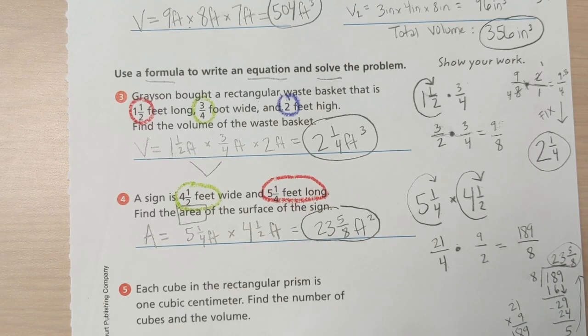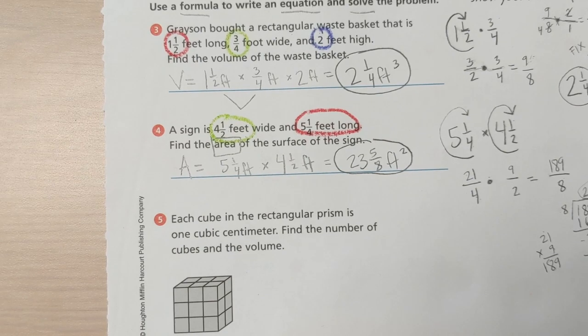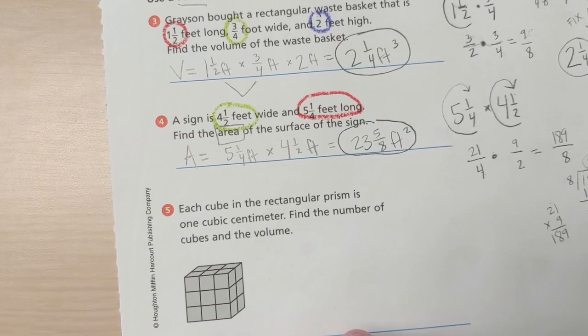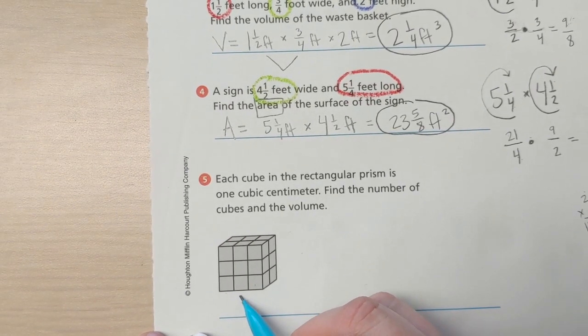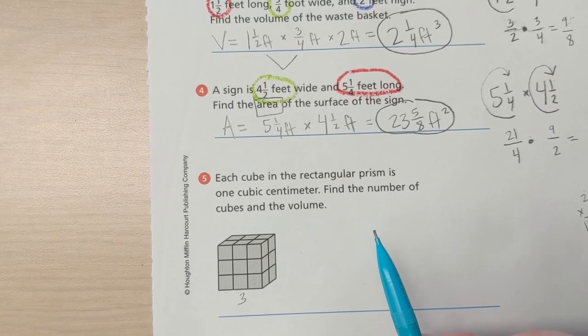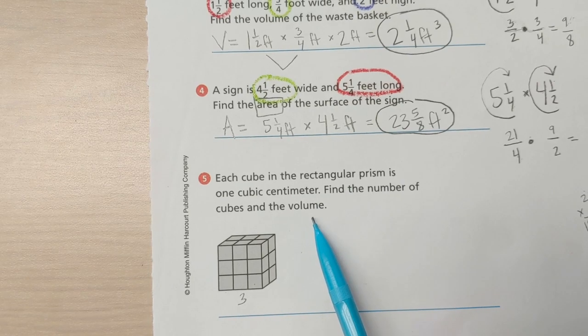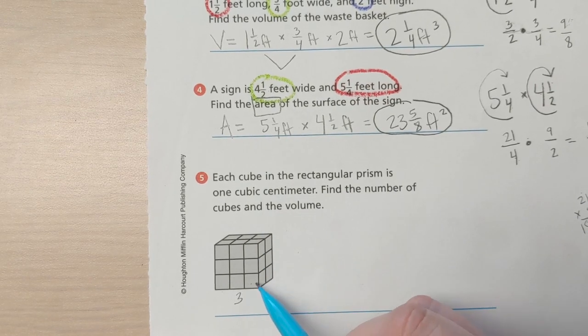Not too bad. All right, on number 5, each cube in the rectangular prism is 1 cubic centimeter. Okay, each cube is 1. So that means this is 1, 2, 3. Remember, we're going to quickly label it because it wants you to find the number of cubes and the volume. Remember, the number of cubes is the same as the volume, so don't be confused by that. So let's just find our own measurements.